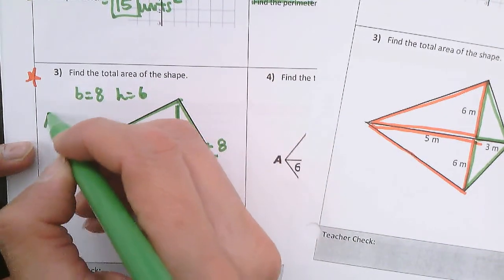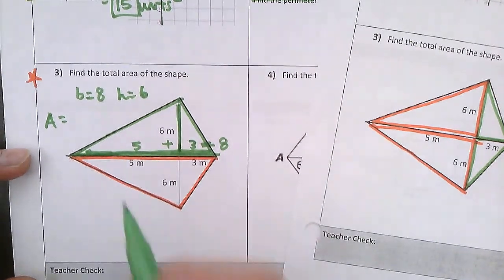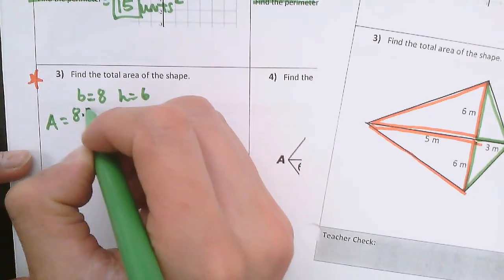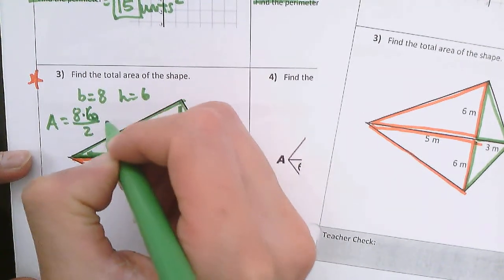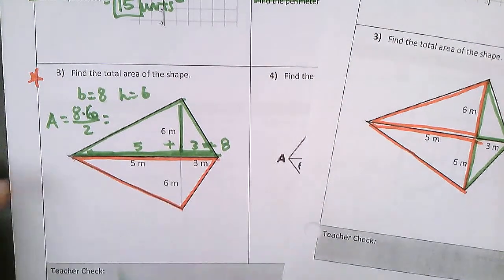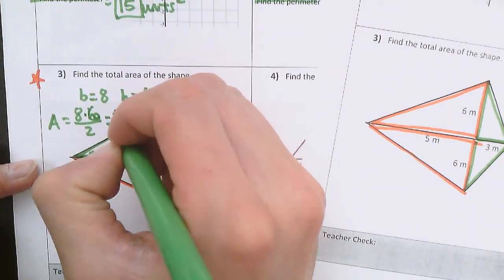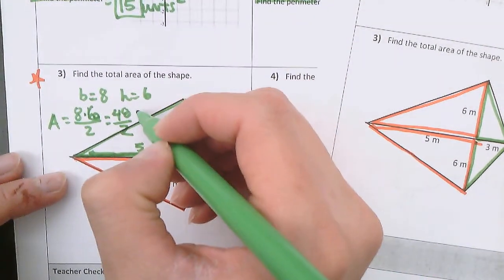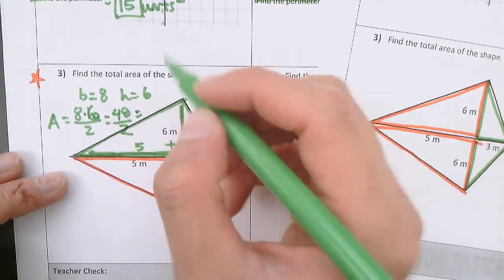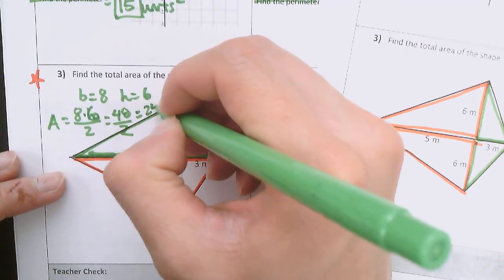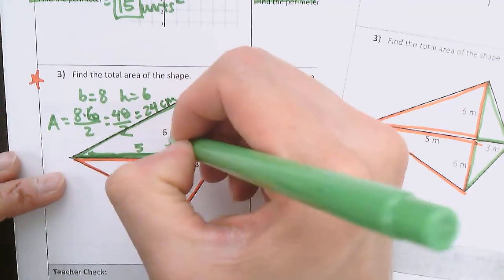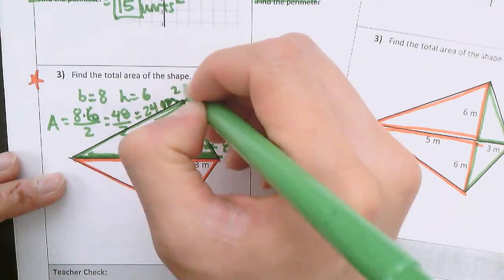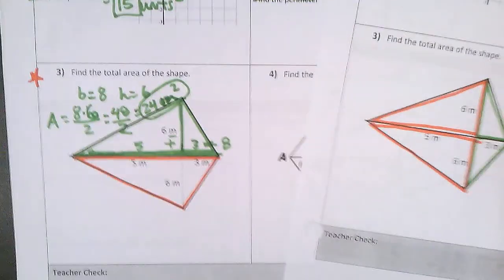So the area of this top triangle is the base, which is 8, times the height, which is 6, divided by 2. 8 times 6 is 48, divided by 2. 48 divided by 2 is 24, and we're measuring in meters, so that's meters squared. So the area of this top triangle is 24 meters squared.